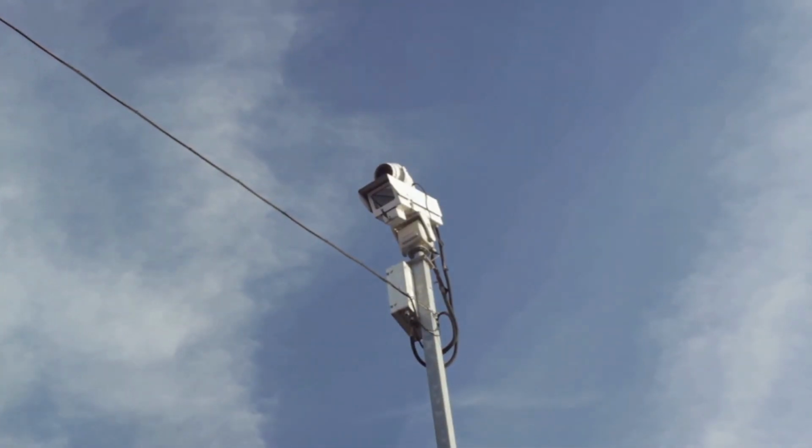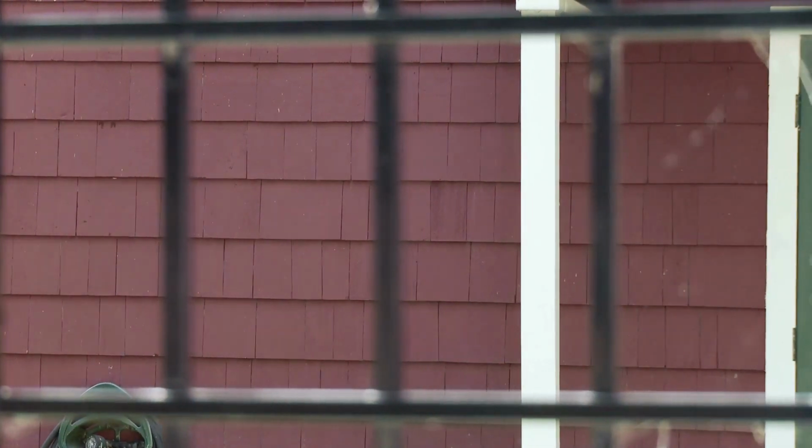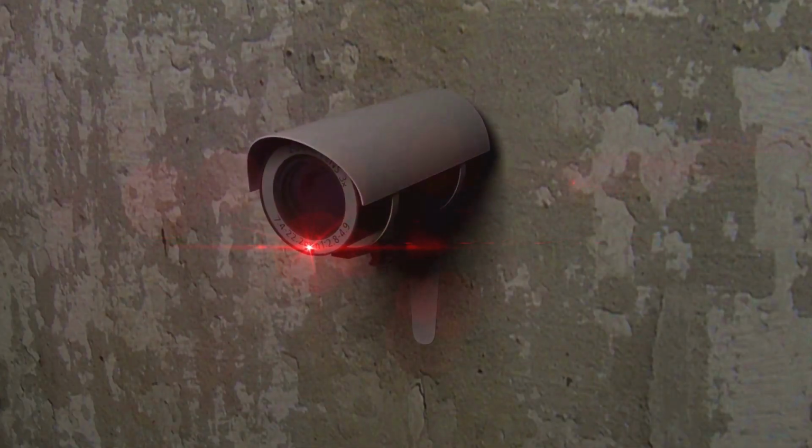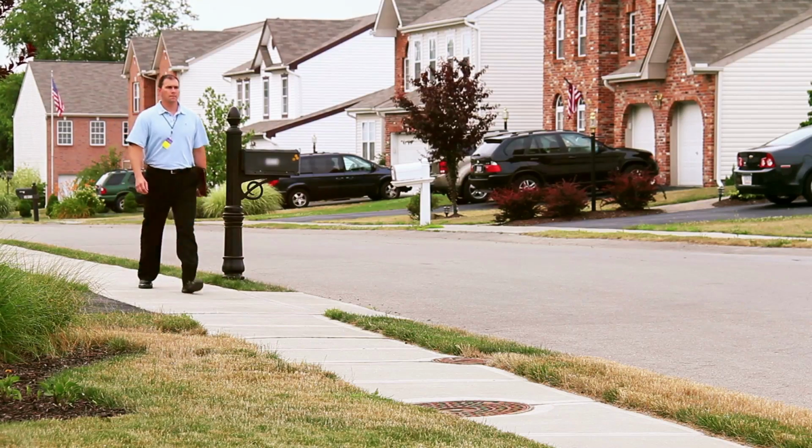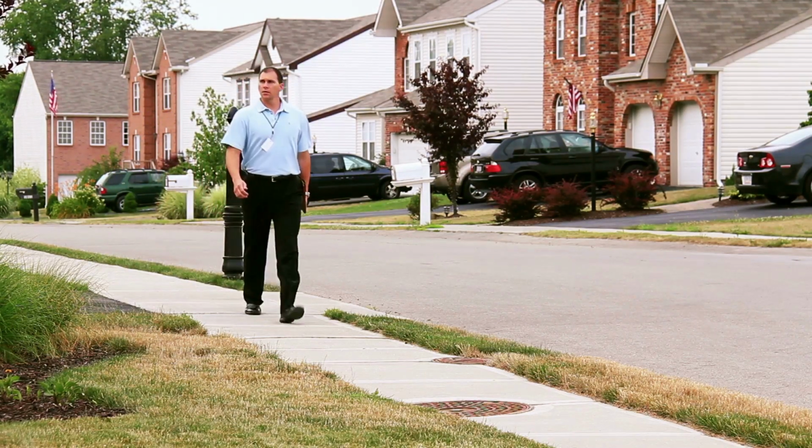First and foremost, secure your property. This goes beyond just locking doors and windows. Consider installing security systems, alarms, or even security cameras. These measures not only deter squatters, but also provide evidence if someone does trespass.